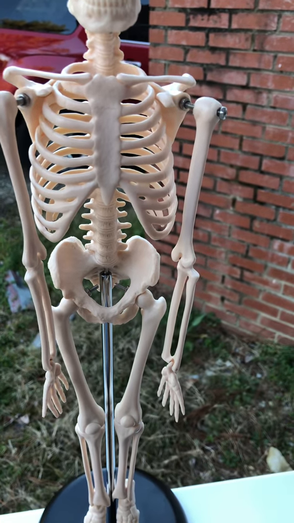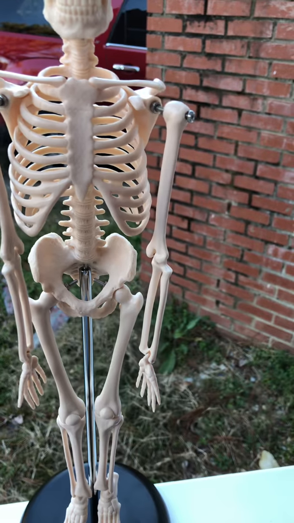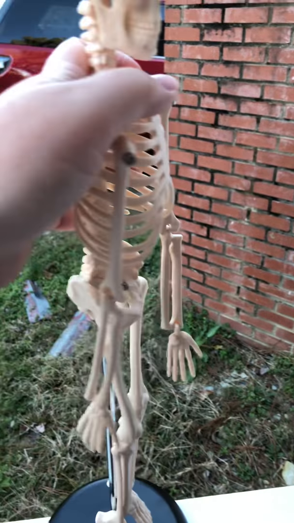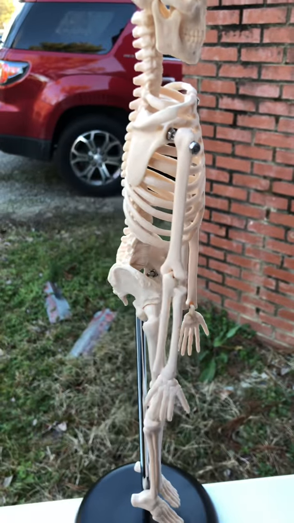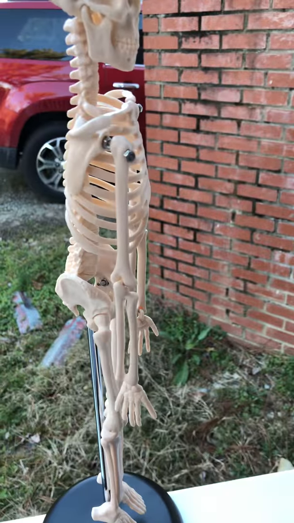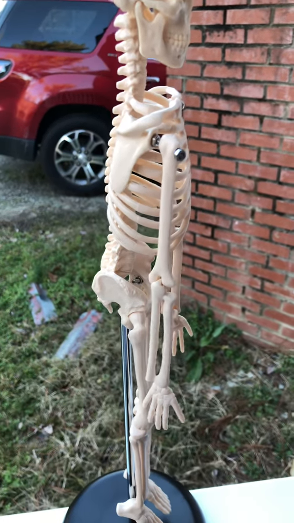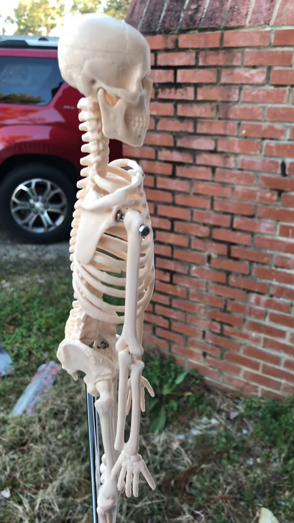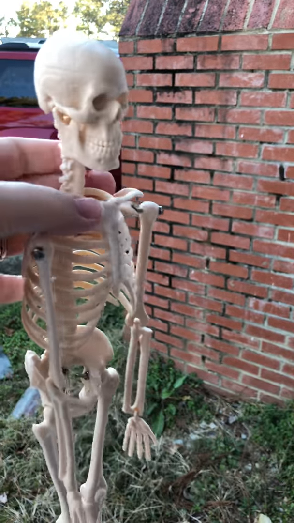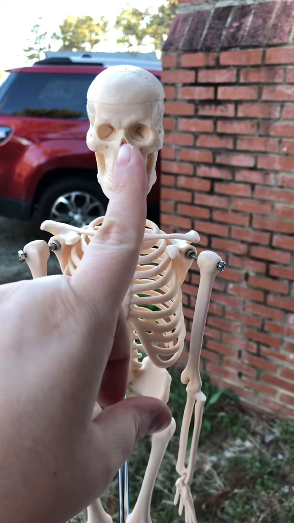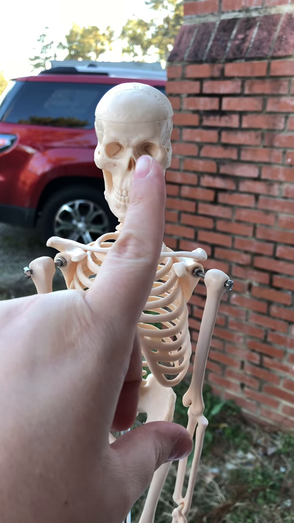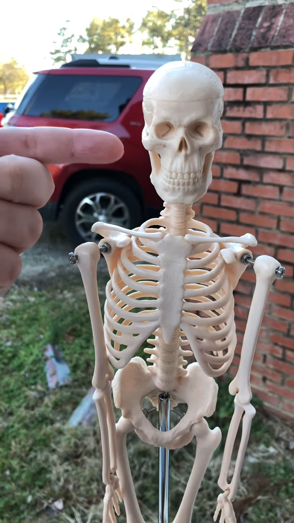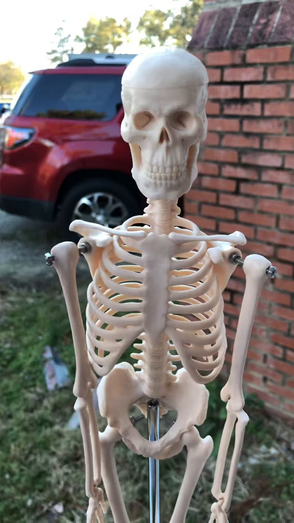Then the next two are anterior and posterior. Anterior meaning in front, posterior meaning behind. An example of anterior would be that your nose is anterior to your ear. And posterior, we'll just turn it around and say your ear is posterior to your nose.